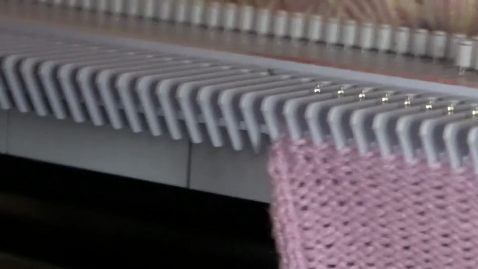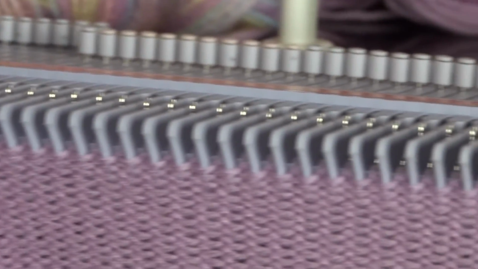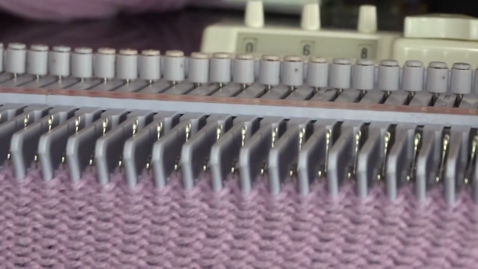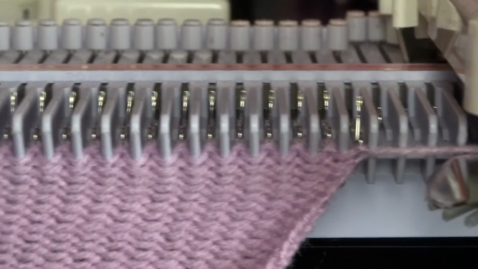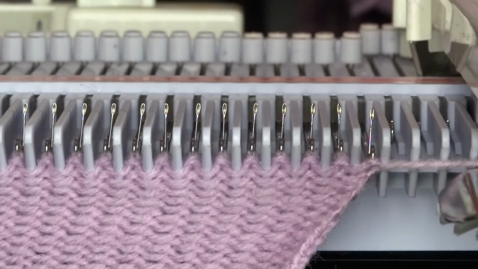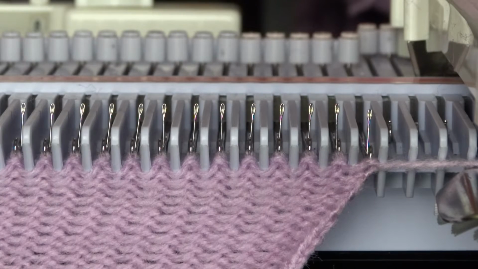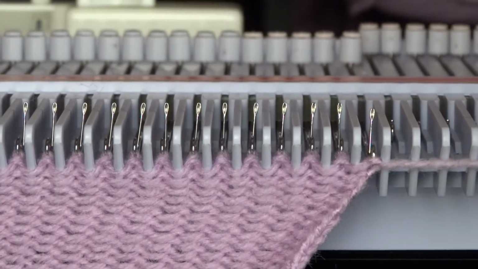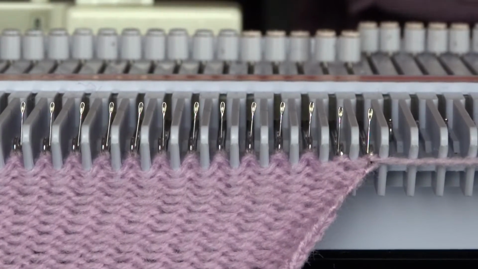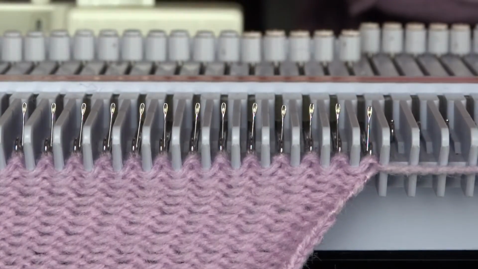I'll zoom out and turn the camera to the right hand side. We are told to decrease 5 stitches at right. So I'm going to decrease 5 stitches at right. You see, it's decreasing the side of the carriage, which is a good thing.